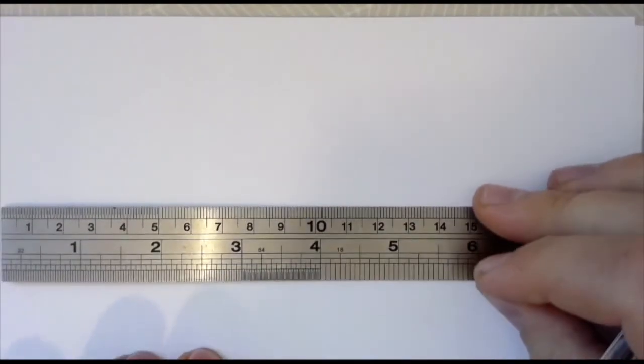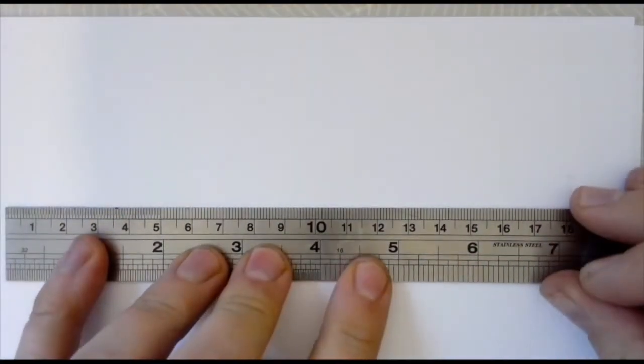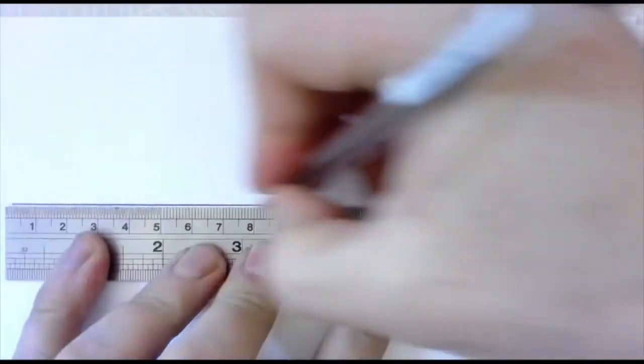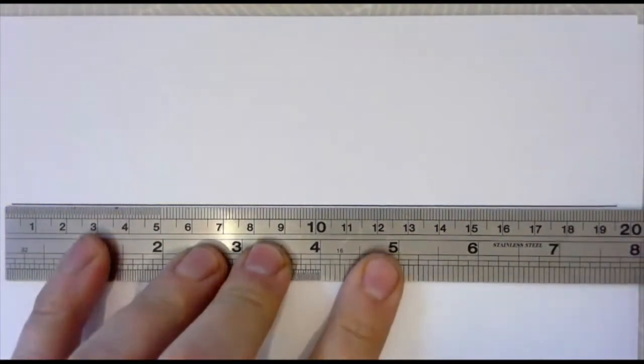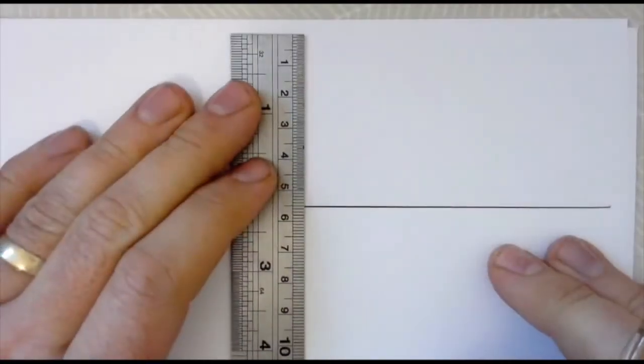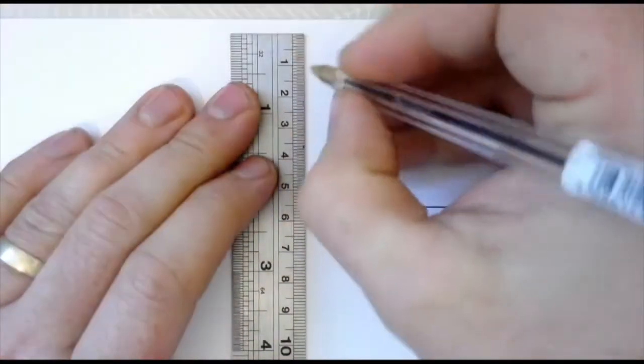Okay, so what we're going to do next is use what we've just seen to draw a ray diagram for an object placed different distances away from a converging lens. The first thing we're going to do is draw a horizontal line using a ruler across the top of our page, and then around halfway along that I'm going to draw a line at 90 degrees to this.